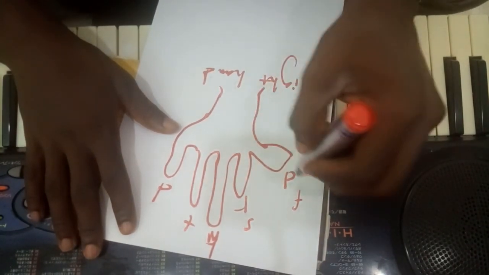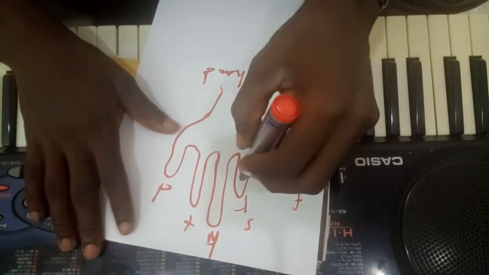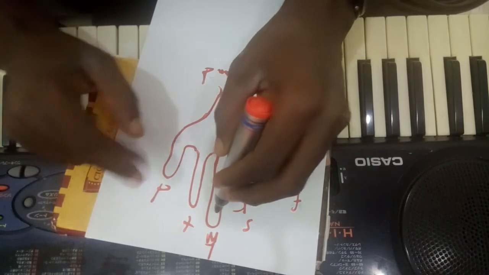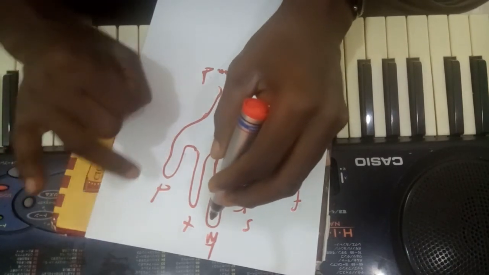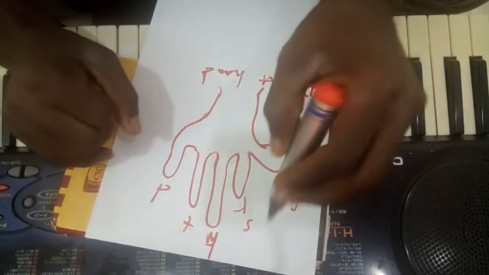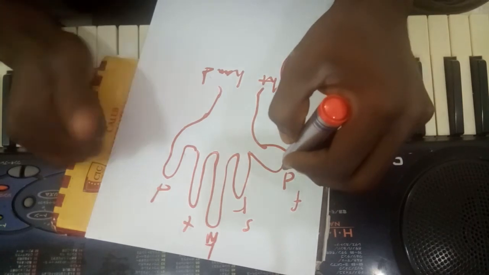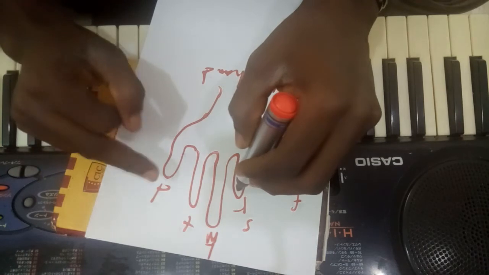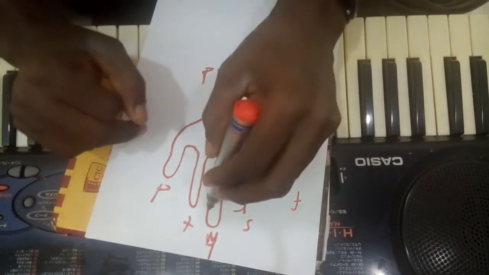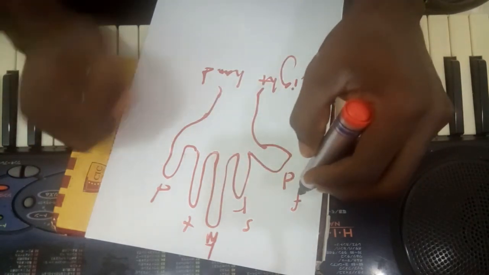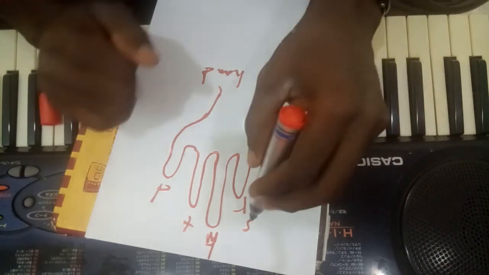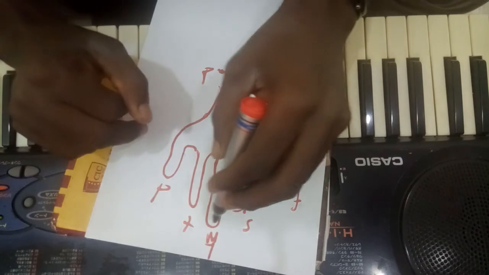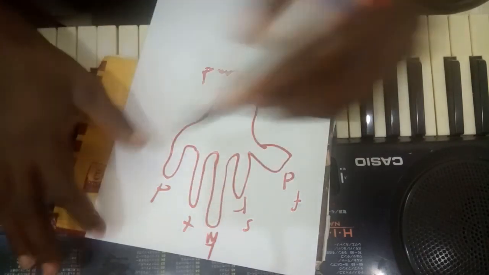This is your thumb. Your thumb plays your do. Your second finger, which is this one, plays your re. Your third finger, which is this one, plays your mi. Then you come back to your thumb, which is your fa. Then your second finger is for the sol, and then the third finger is again for the la. Then you play your ti and you end it the same way.